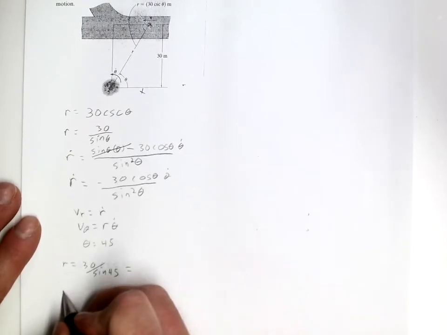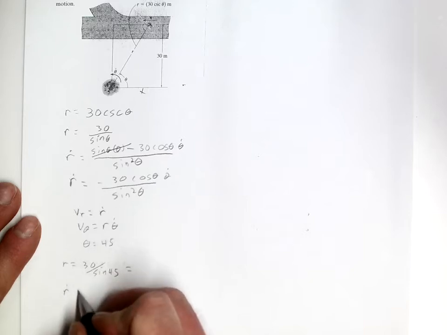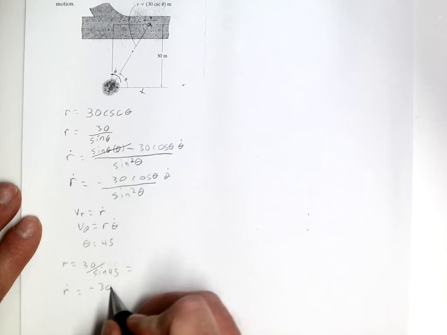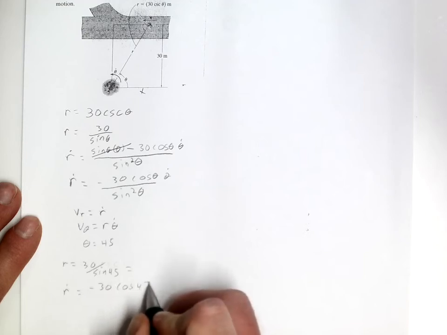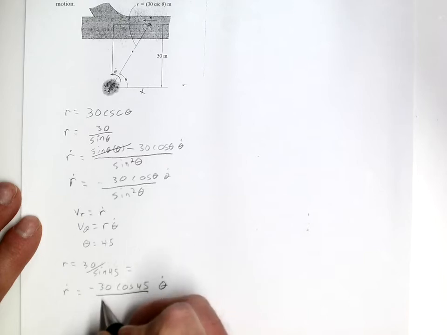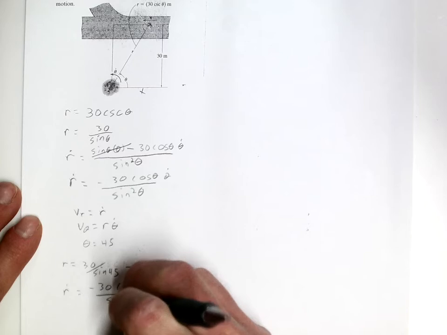And r dot is equal to negative 30 cosine 45 theta dot over sine squared of 45.